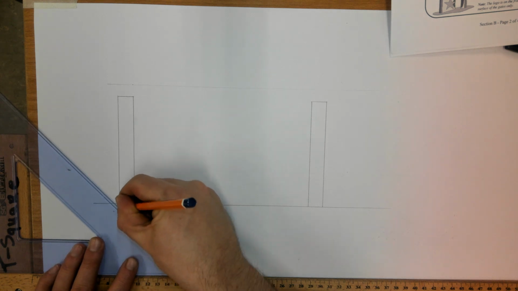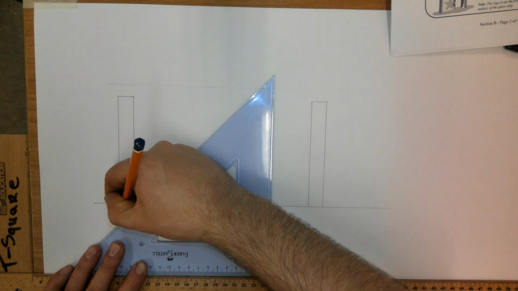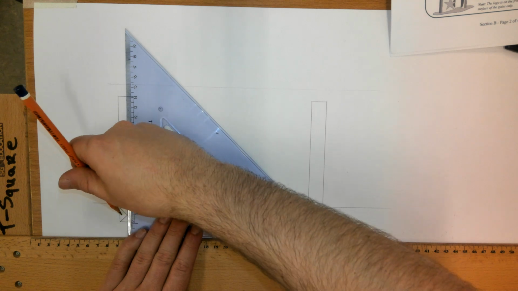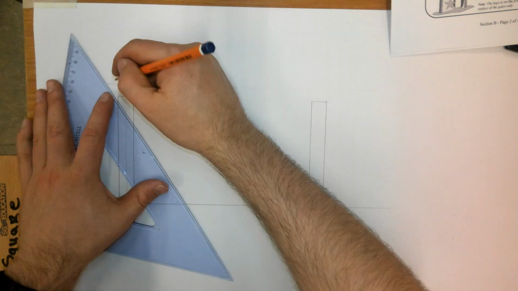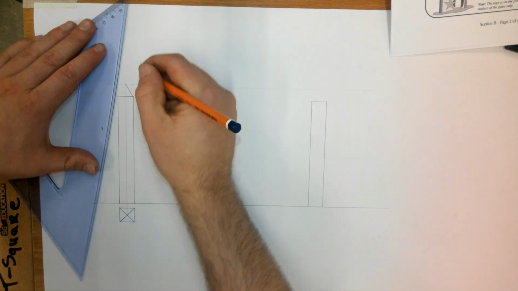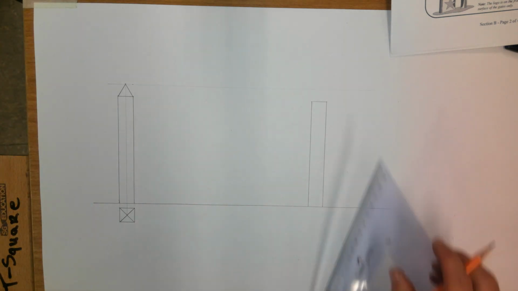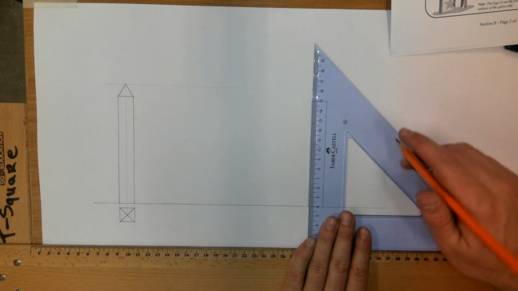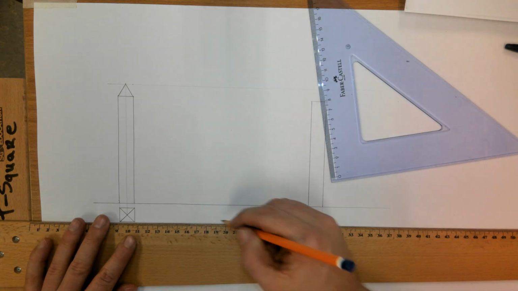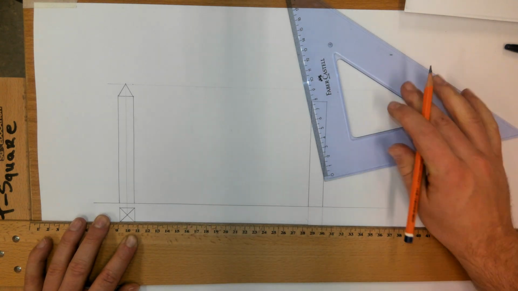Then you can connect the diagonals, so connect the corners. Okay, so the original gates are like this in plan.